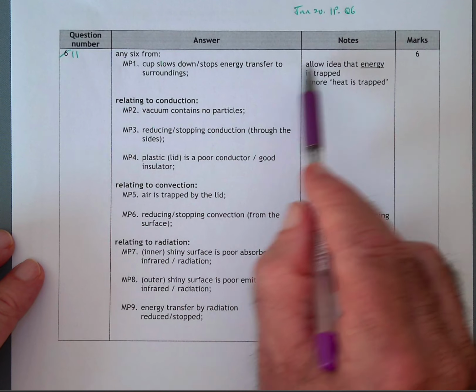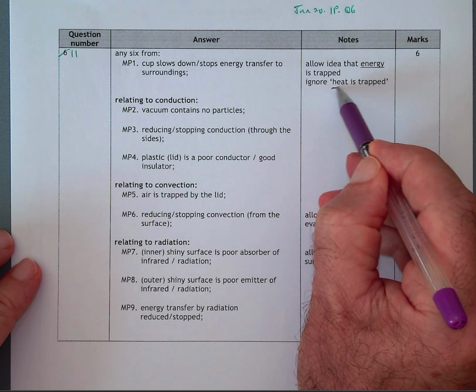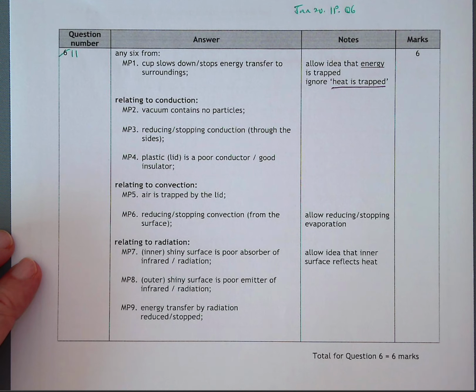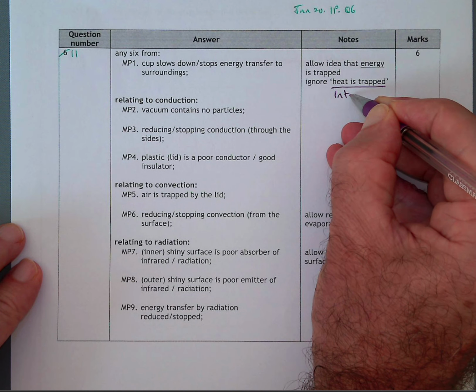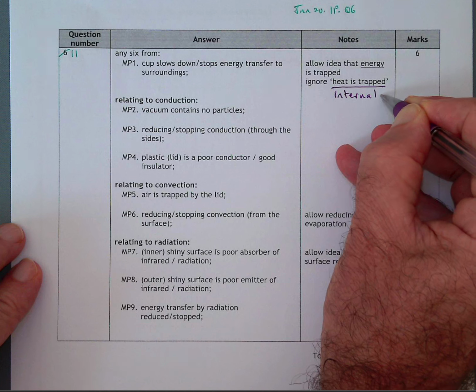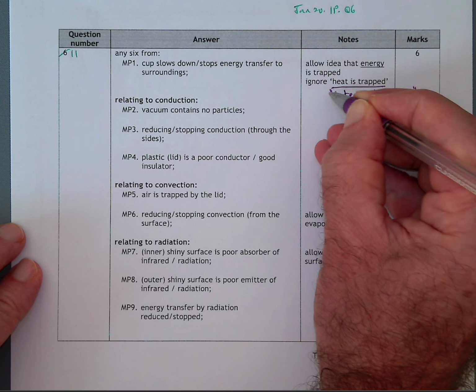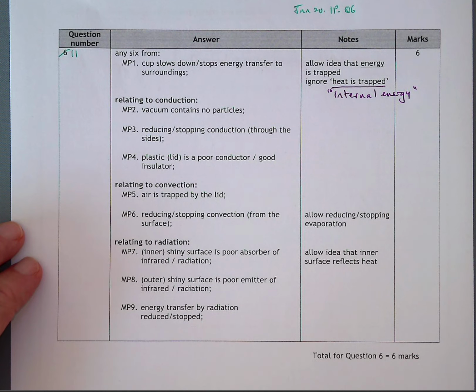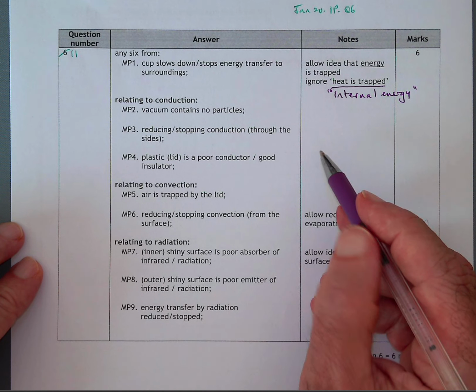So they will allow any idea that energy is trapped inside, but they're not allowing you to say heat is trapped inside, because heat is the whole topic. You could say the hot drink has internal energy, and that's more advanced than heat. So heat is the whole topic, and the transfer of thermal energy is what we're talking about.